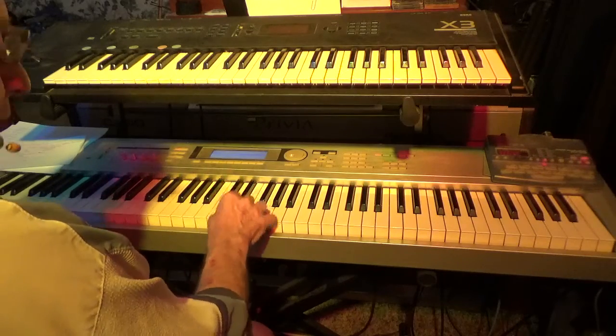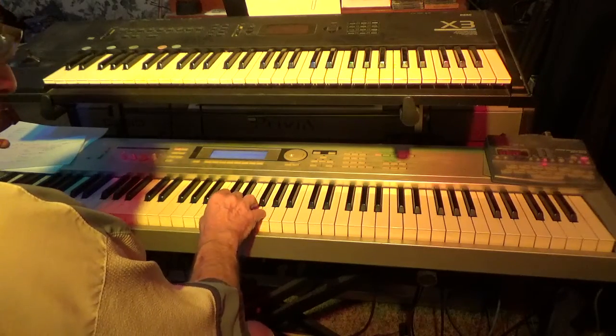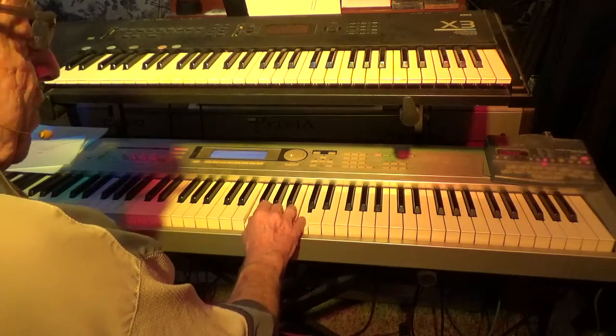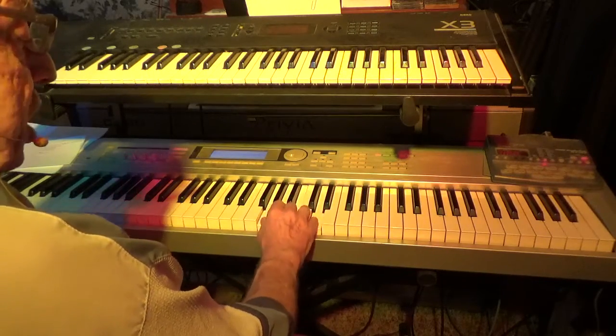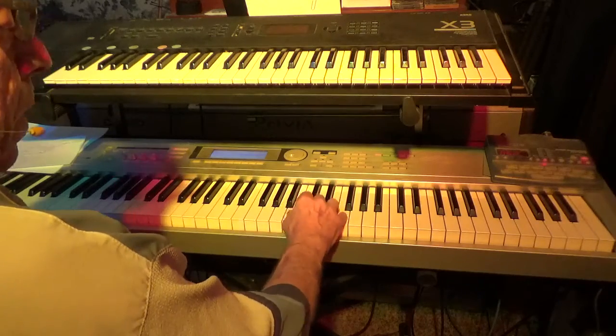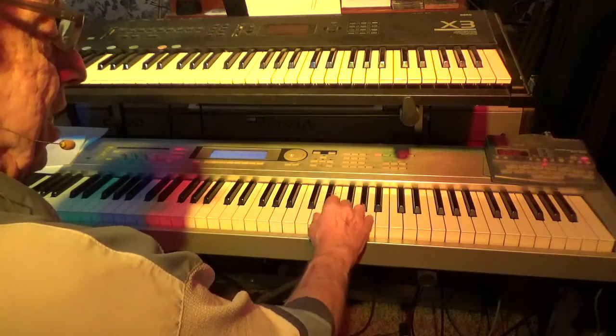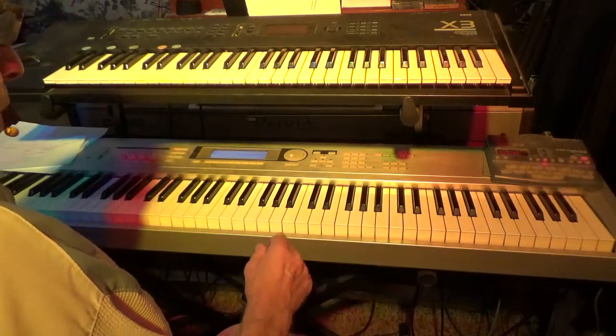In the key of C, it's C, D minor, E minor, F major, G major, A minor, B diminished, and then you start over again.